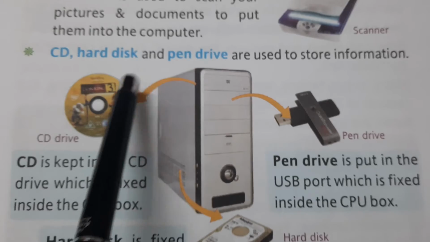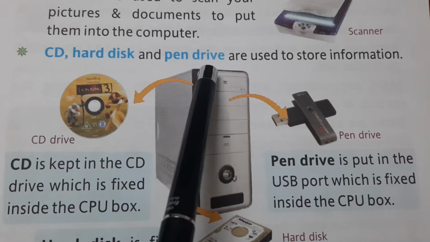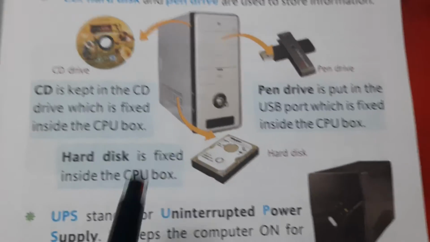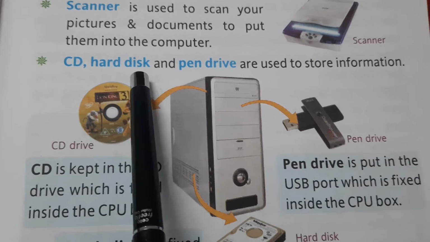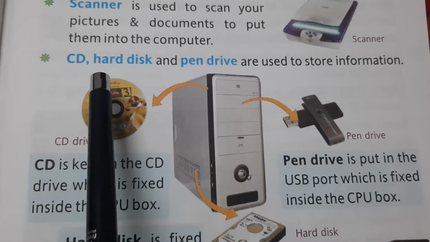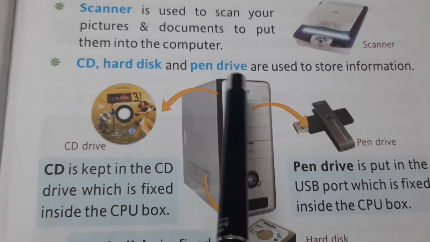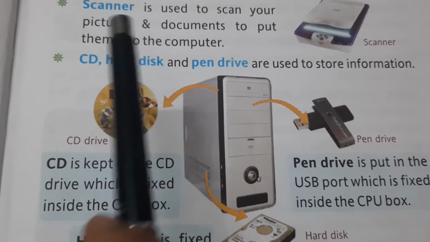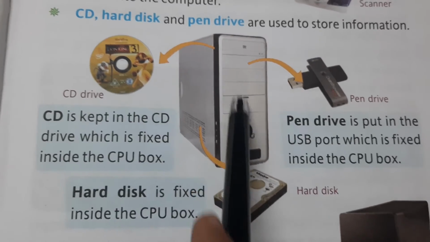Now, CD, hard disk, and pen drive are used to store information. These are storage devices, means they can store our information. Okay, now CD, I'm sure you must have seen, even pen drive also you must have seen. And hard disk is generally very sensitive, we use it inside this. So some of you might have seen, or some of you might not have seen. But out of CD, pen drive and hard disk, we can store the maximum amount of data in the hard disk.